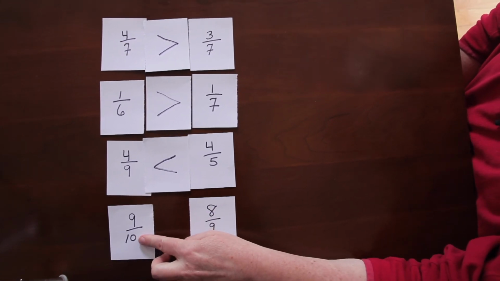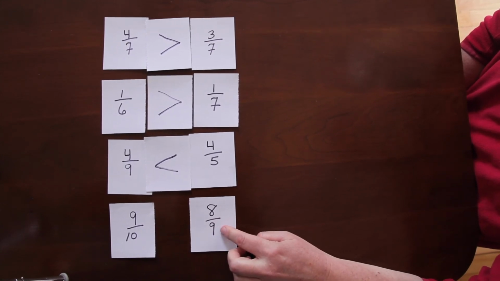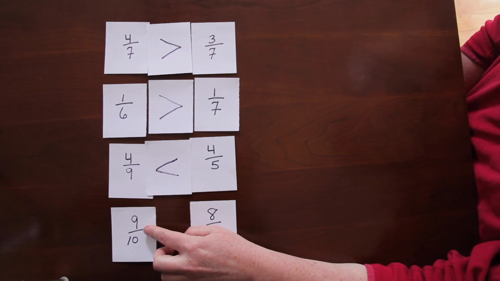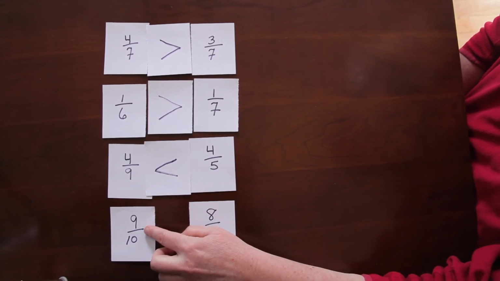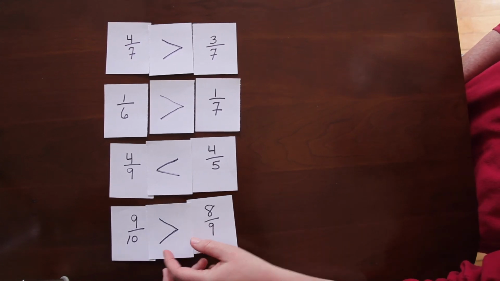So if I have something that's cut into 10ths, those pieces are going to be smaller than if I cut the same thing into 9ths. So this is a smaller piece away from the whole, so it's closer to 1. So therefore 9/10 is going to be greater than 8/9.